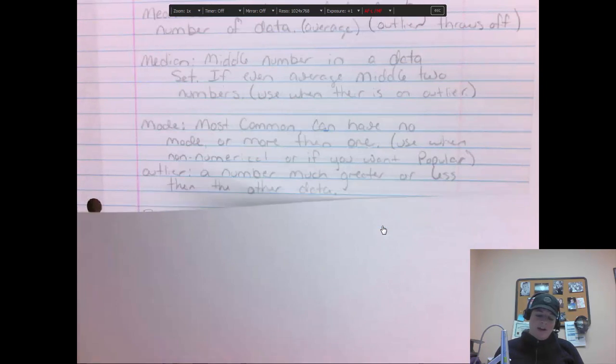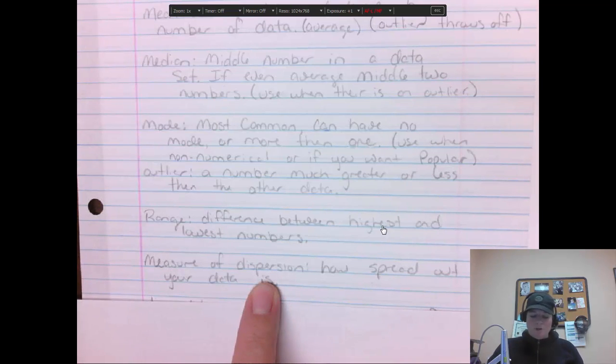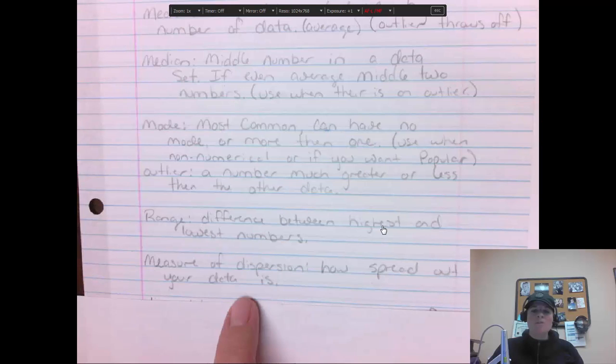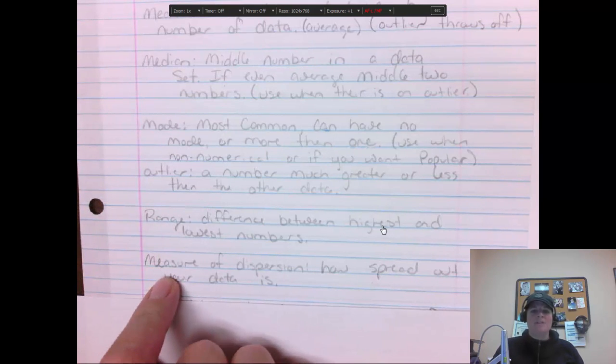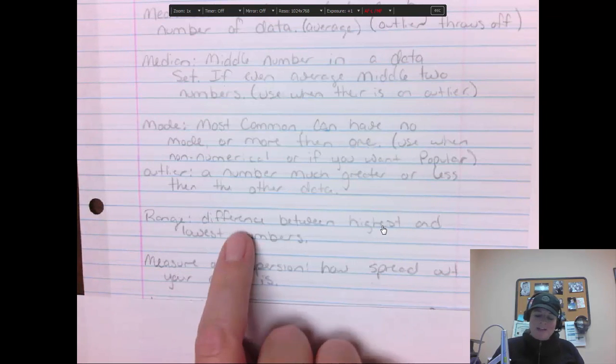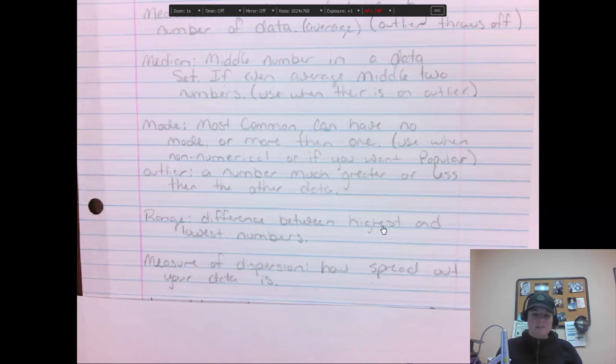Okay, then we started talking about this measure of dispersion. So a measure of dispersion is just how spread out your data is. How disperse is your data? The range is one way to measure the dispersion. We are going to learn other ways as well, but the range is just the difference between the highest and the lowest numbers. You just subtract them. Difference, subtraction, right? So range, you just subtract those two numbers.